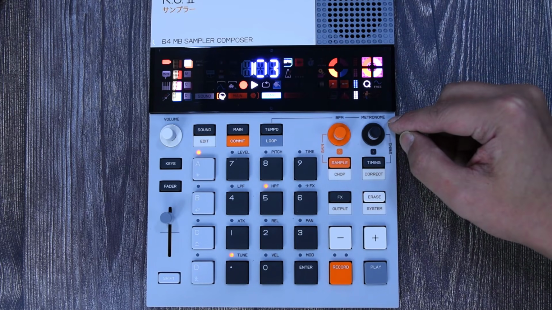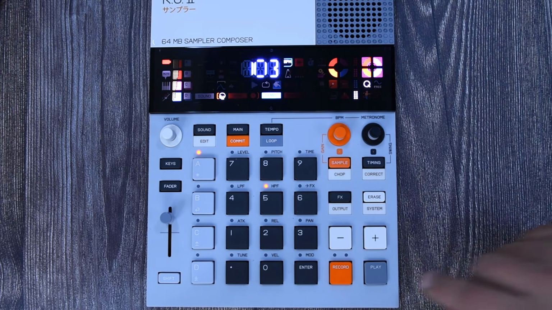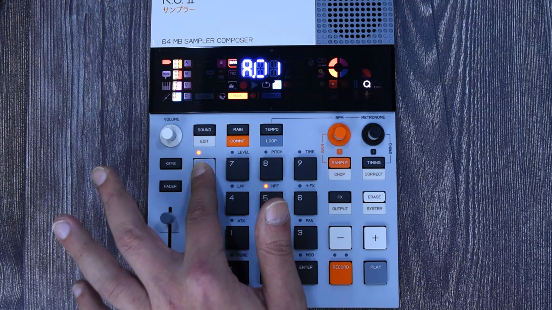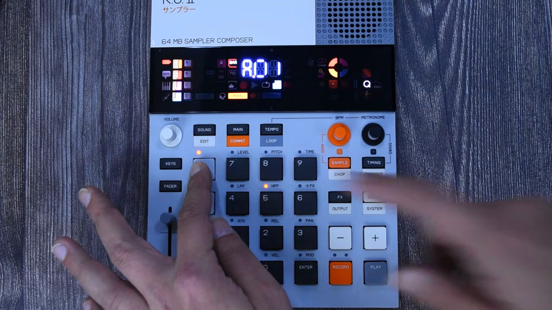And that's why it's just metronome and then BPM. I'm going to go back to main. So we know how to record the different patterns. And remember that how this works is that you need to stand on a pattern. Right now, if I press this, we are standing on pattern number 1.